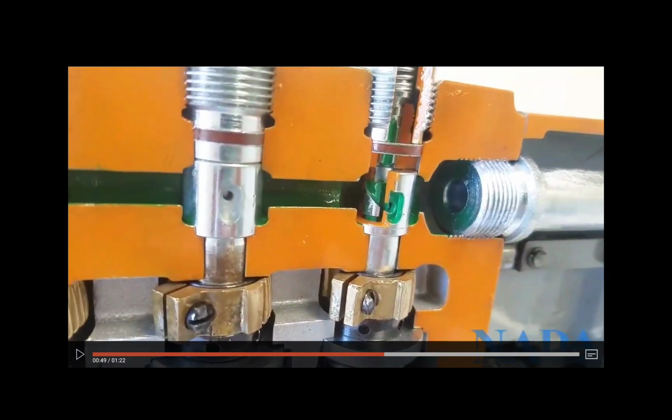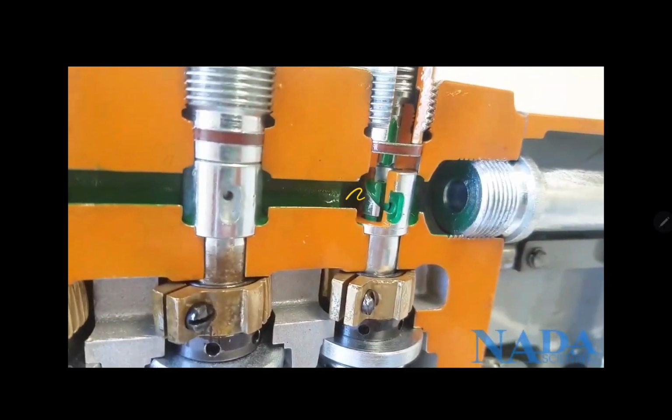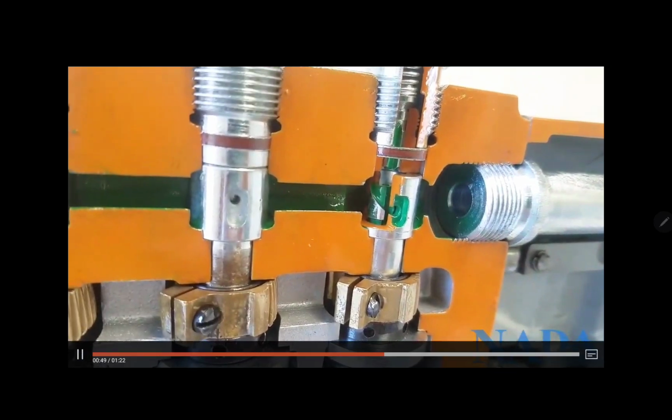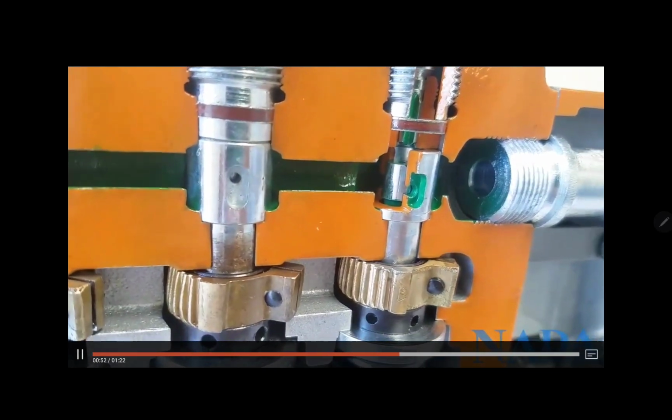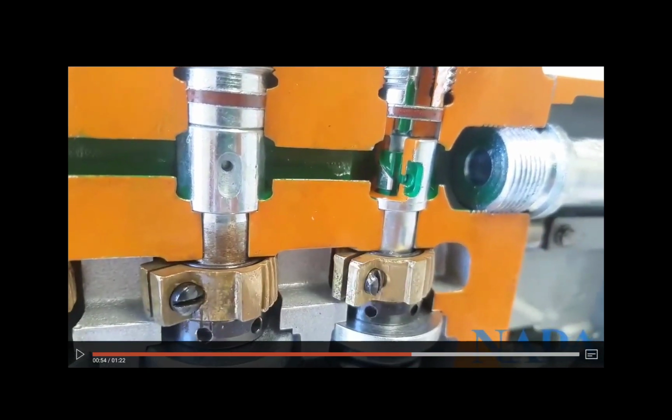Focus here on this part. Do you see the shape of the plunger? Is it a solid shape? No. It has a helical groove in it. Okay? You see when you press the accelerator pedal, you see what happens. See what happens to the plunger?